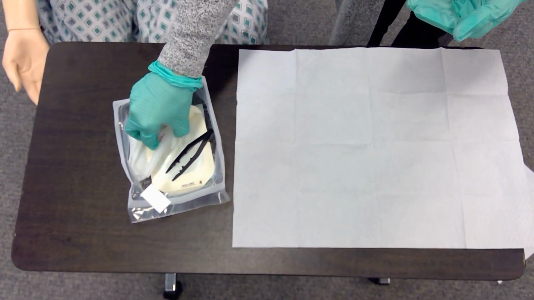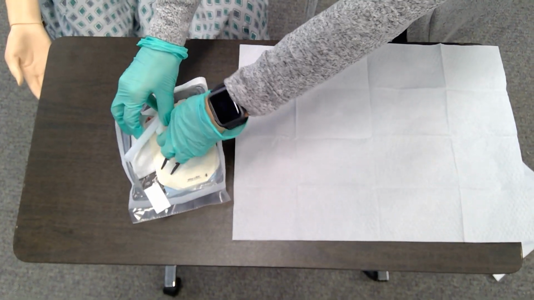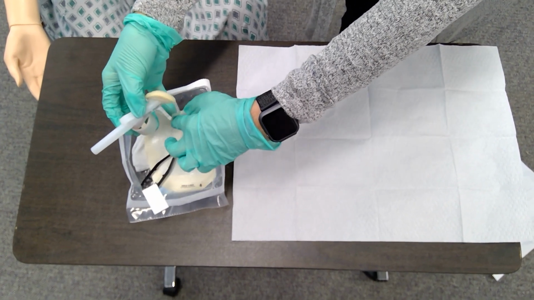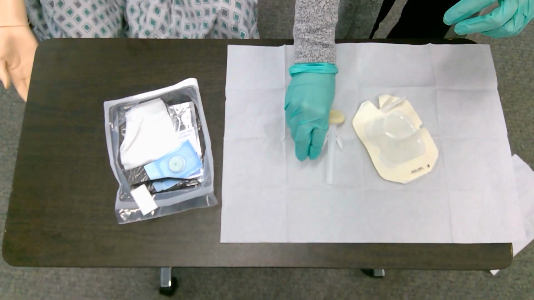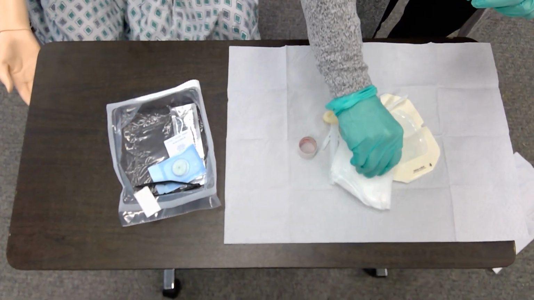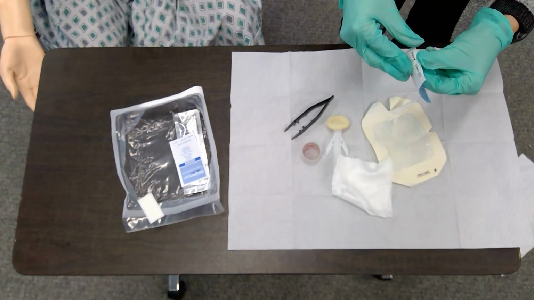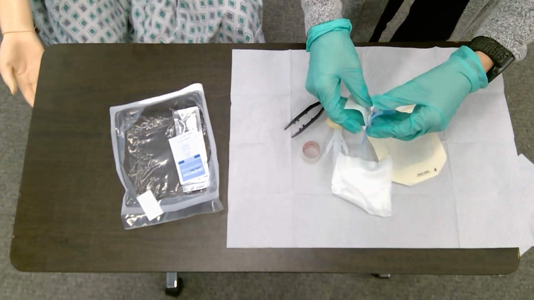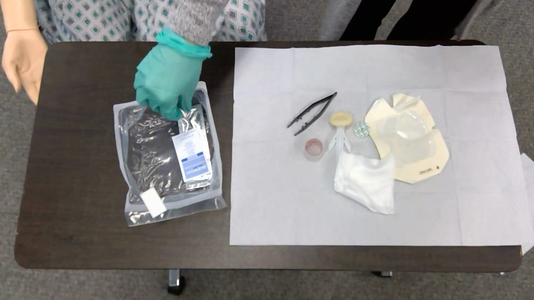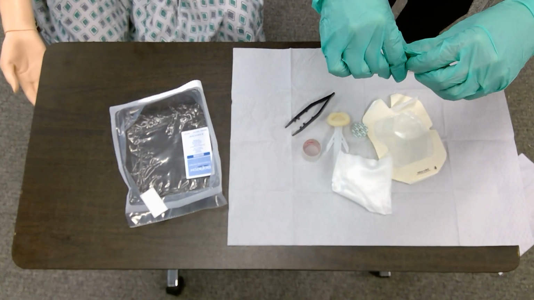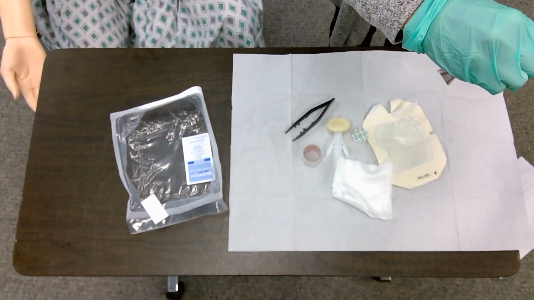And I'm just going to transfer all of this stuff over to my sterile field. Don't get too close to your 1-inch border margin. Go ahead and open up my bio patch so that it's ready when I need it. Just throw that away. I'll go ahead and open up my alcohol swab also so that it's ready when I need it.